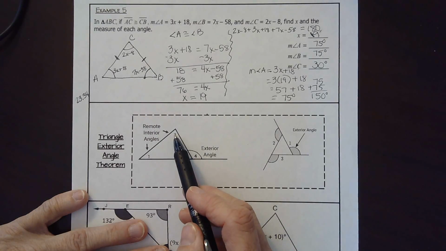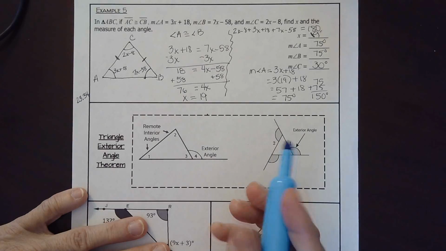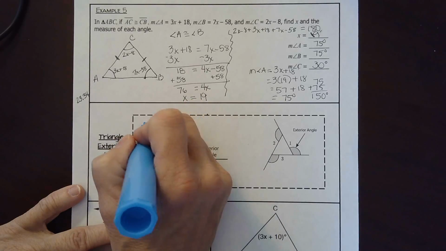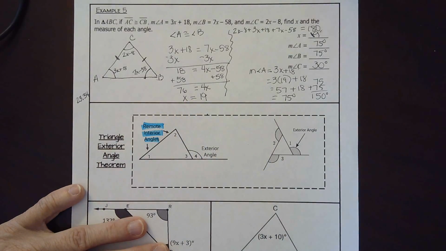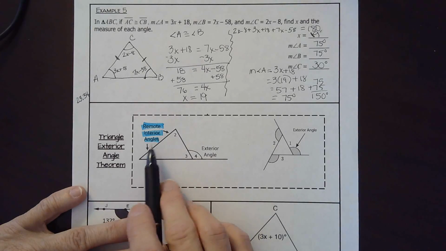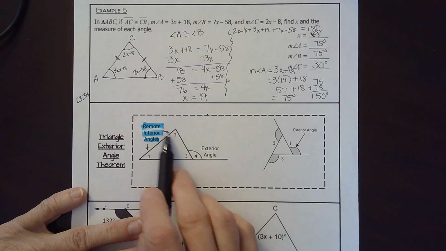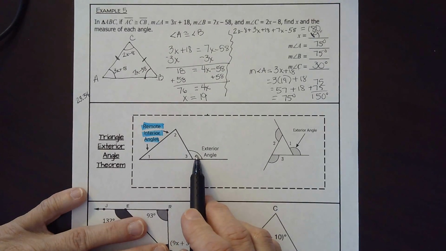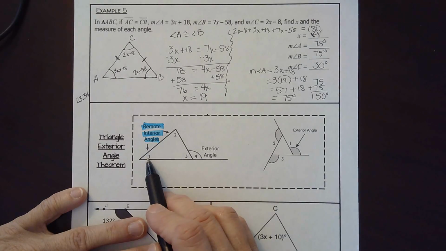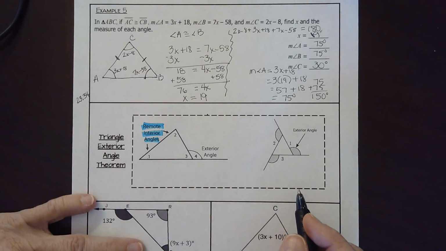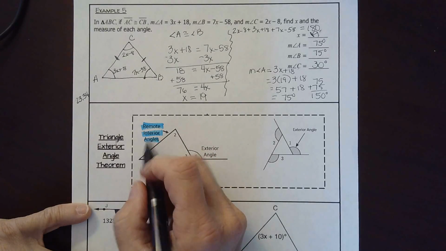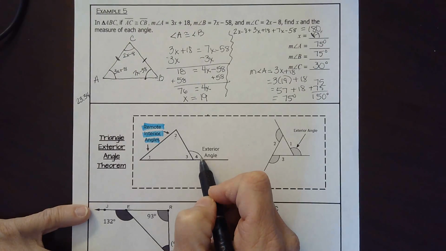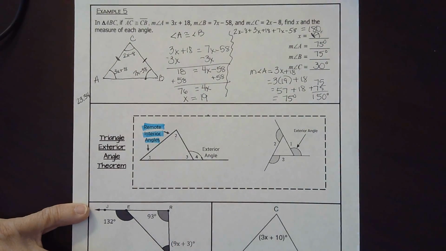These two angles are considered to be remote interior angles. And we consider those to be remote interior angles because neither one of those are adjacent to this exterior angle. So here we have two remote angles. And the cool thing about this is that the sum of the two remote angles will always equal the exterior angle.